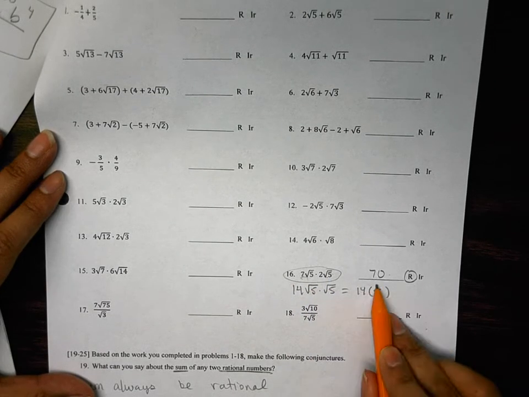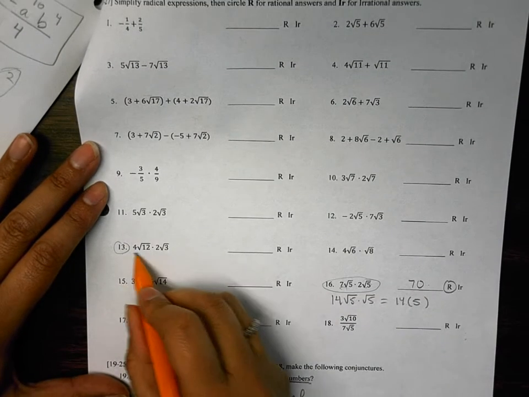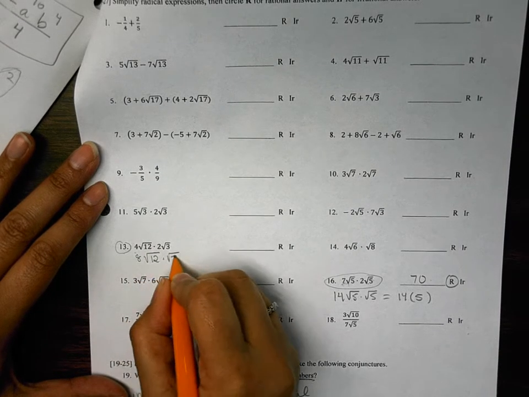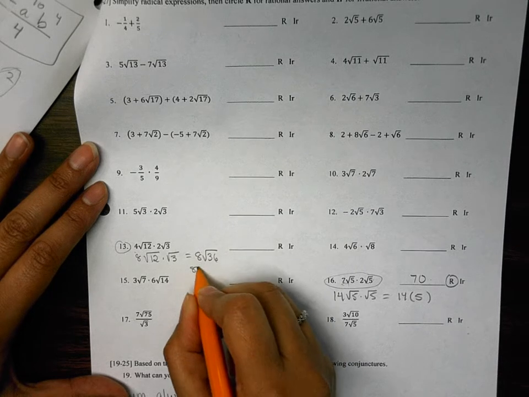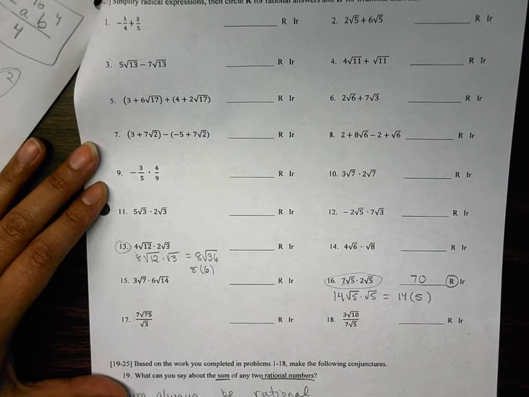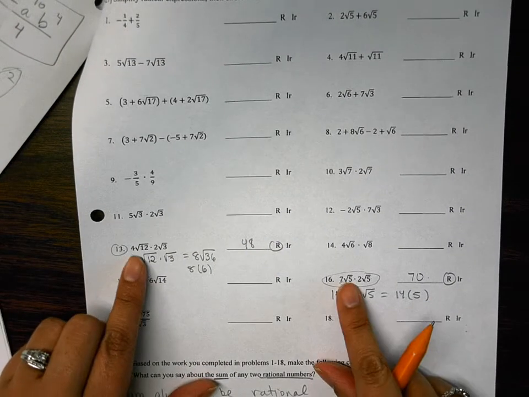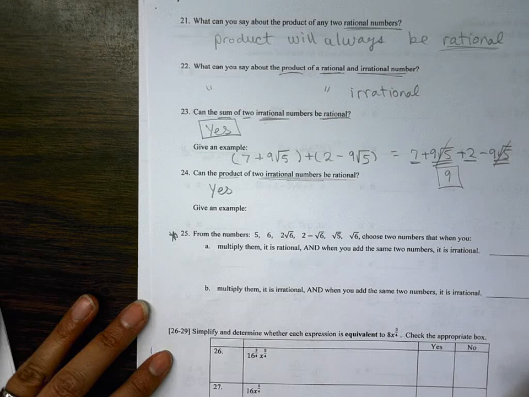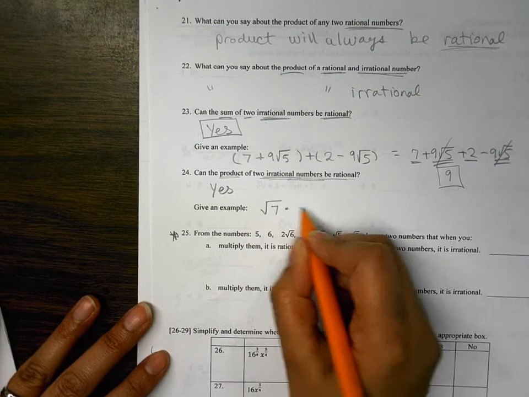And that is rational. Did we start off with two irrationals? Yes. And did our product end up being rational? Same thing with number 13. What's 4 times 2? 8. What's root 12 times root 3? And they're not the same, so they don't undo each other. Root 36, but is that a perfect square? And 6 times 8 is? 48. So these are two examples of multiplying two irrational numbers, and the product is rational. So who can now give me an example?